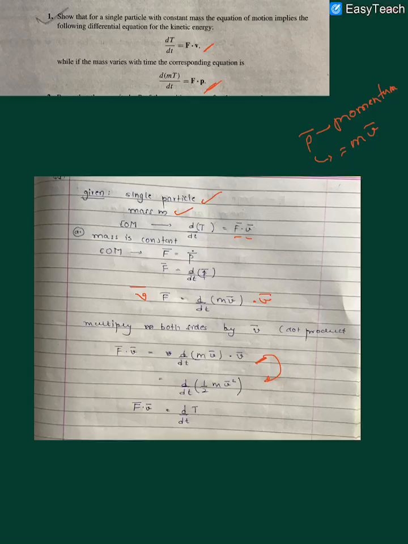If you differentiate this term, d by dt of half mv square, since mass is constant and half is constant, we will get half m outside, then d v square by dt, and we get half m times 2 v dot v.